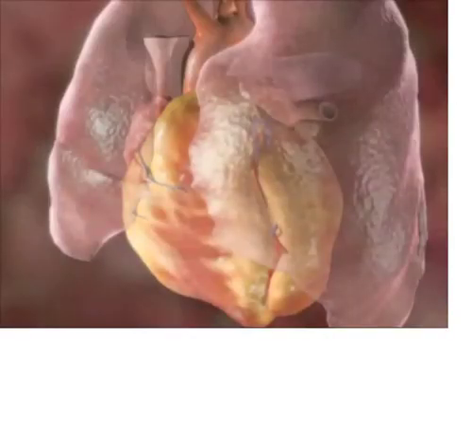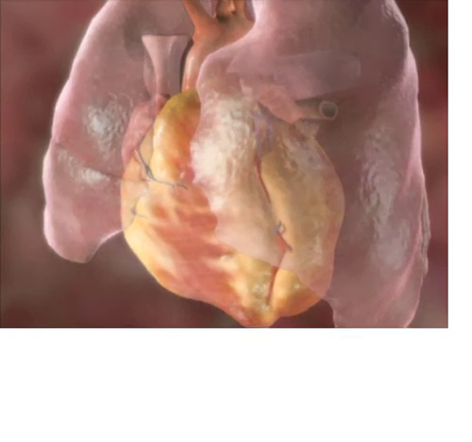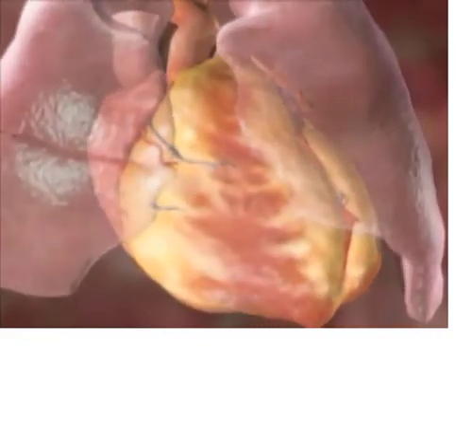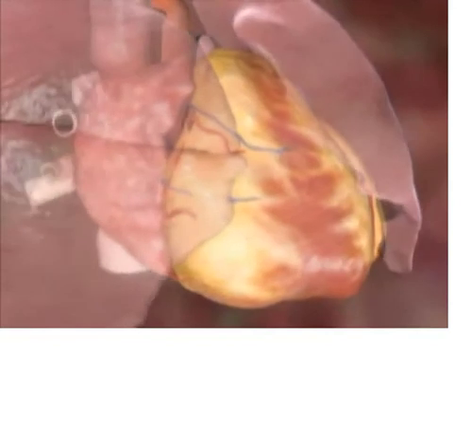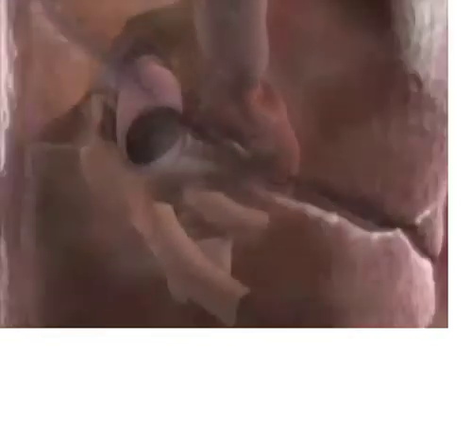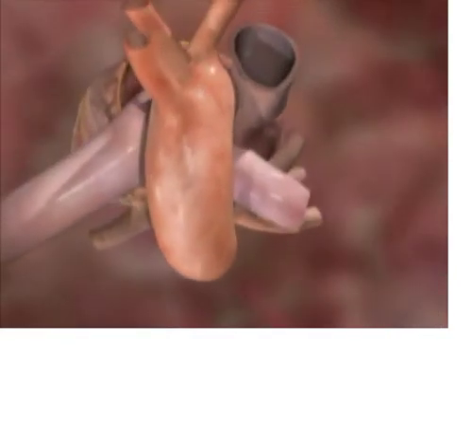The heart is a hollow muscular organ, cone-shaped and roughly the size of a fist. It is located in the chest, behind the sternum, and between the lungs. The heart sits slightly off-center. The heart consists of 4 hollow chambers. The 2 upper chambers are called atria, and the 2 lower chambers are the ventricles.